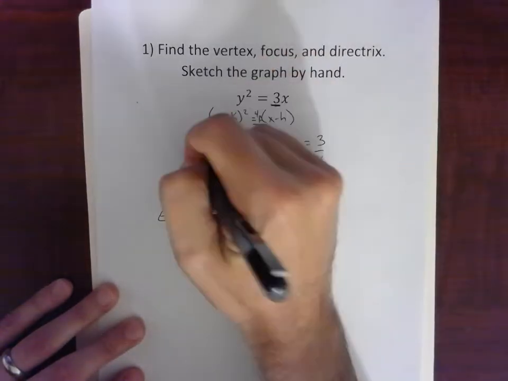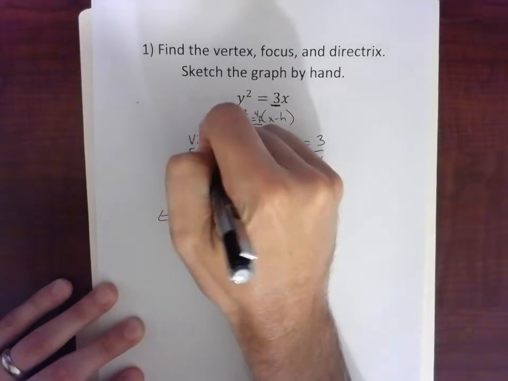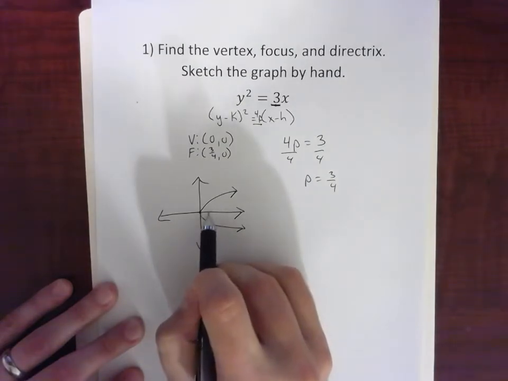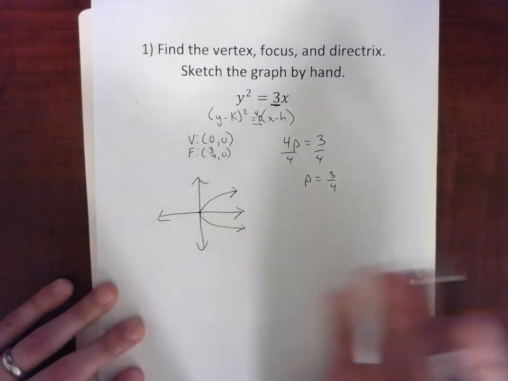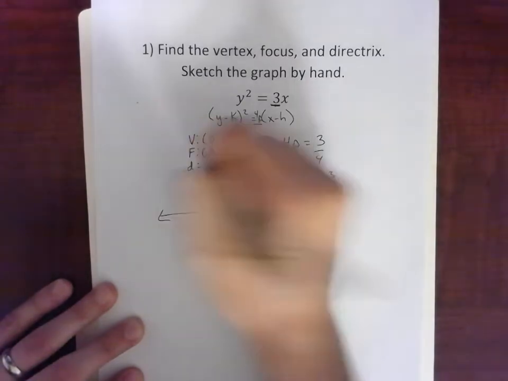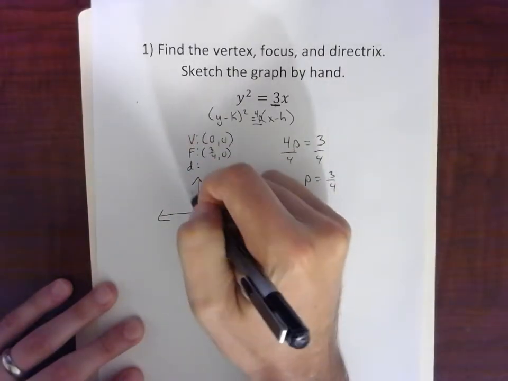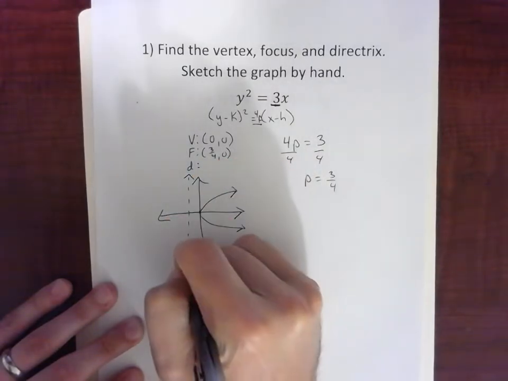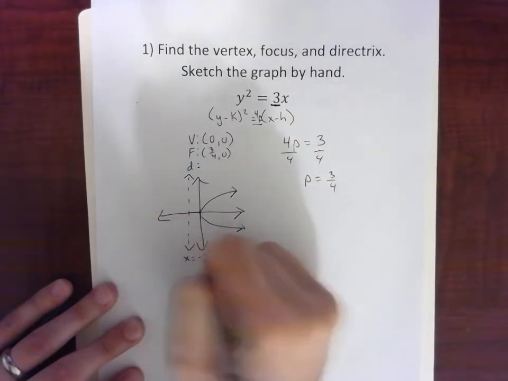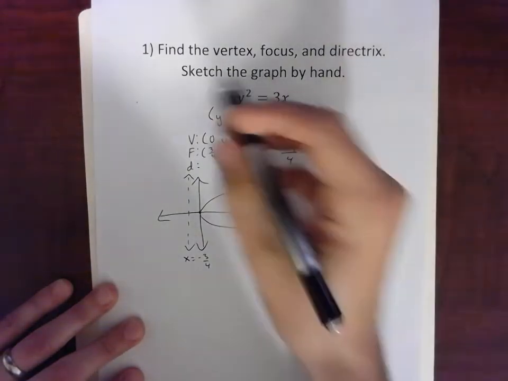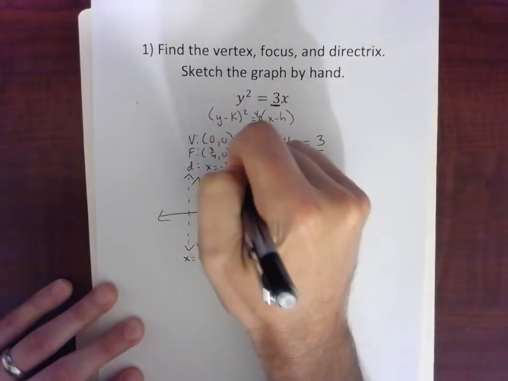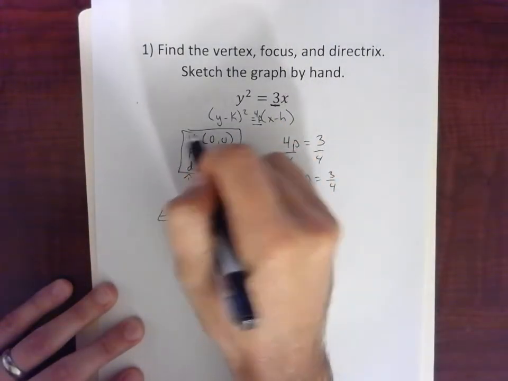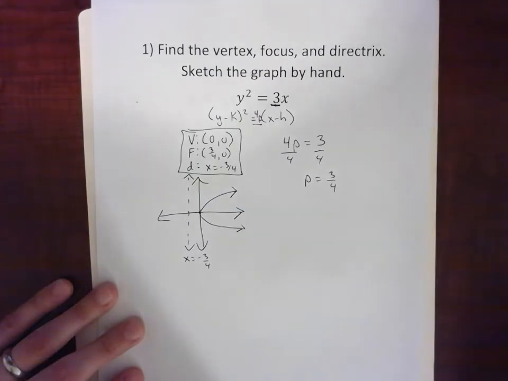So my focus, I'll go ahead and identify here, is going to be at 3/4, 0. So again, I moved in 3/4 units. And the directrix is just the opposite. It's going to be a line, so I would go over here, and I'll just sketch it in rough here. So this would be the line x equals negative 3/4. So directrix always a line. So x equals negative 3/4. So there are our key components and a quick little sketch of our parabola. There's example 1.